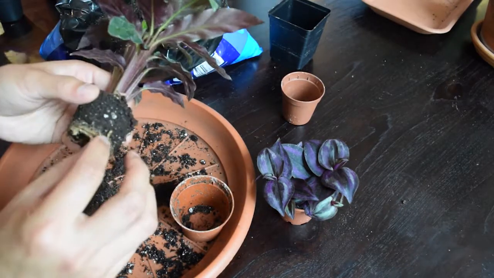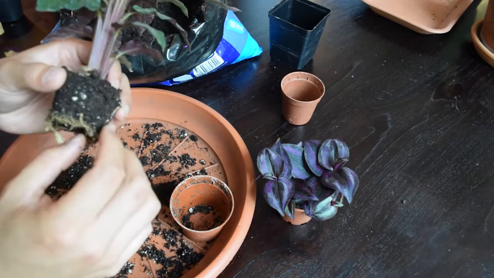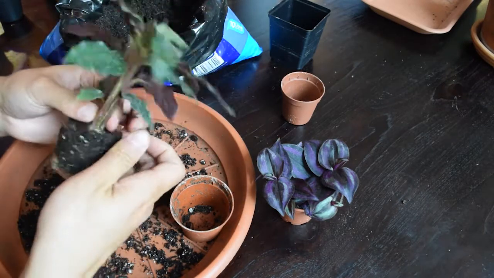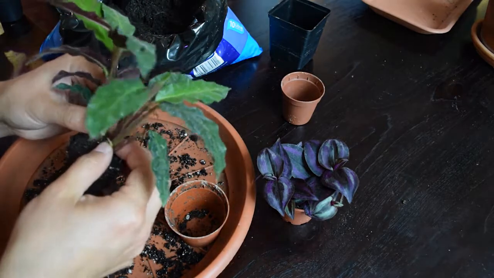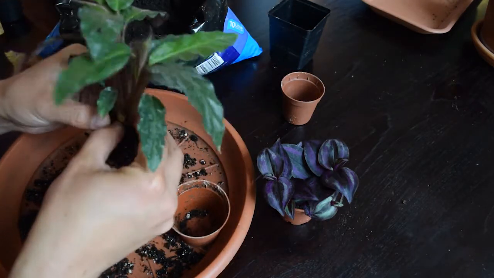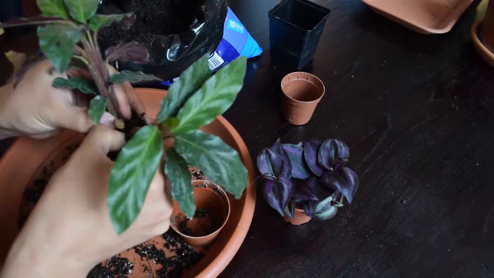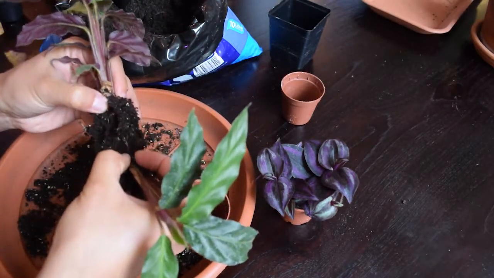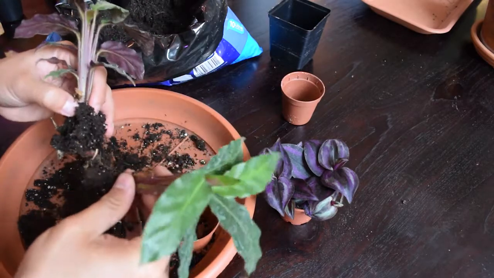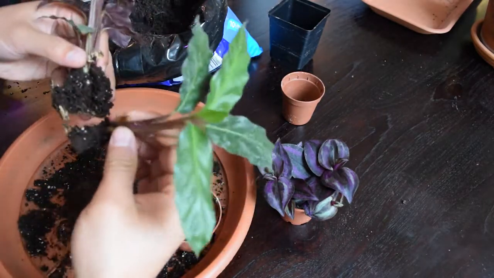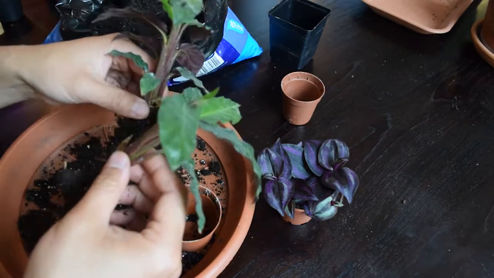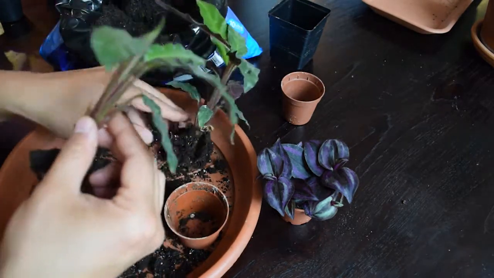and just have a quick check of the root system. And you can see how thick and big these main roots are. So it looks like I'll be able to just split it gently in half. And there it goes. Not too bad. And you can see each of them maintains their own little root system here. And this one has a lot fewer roots.